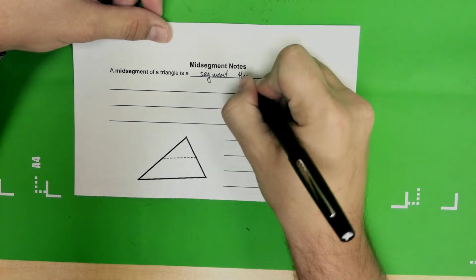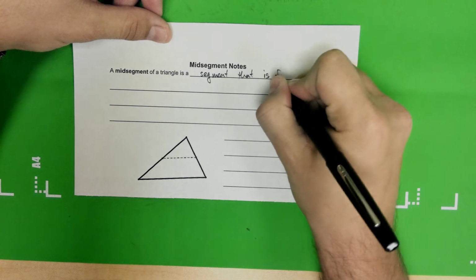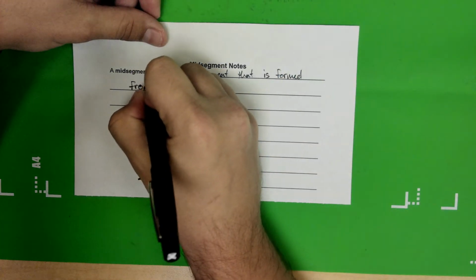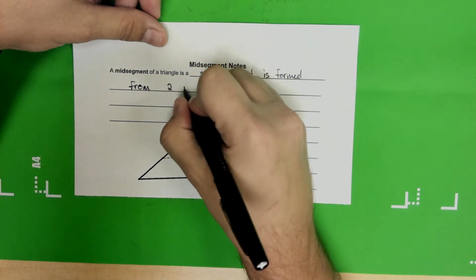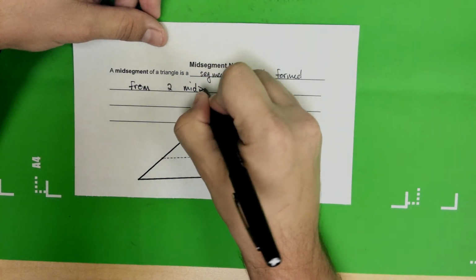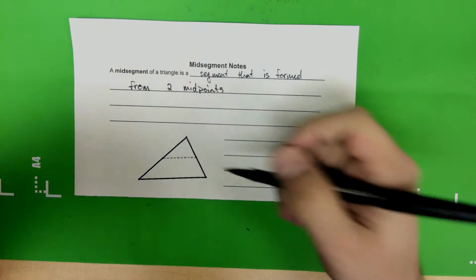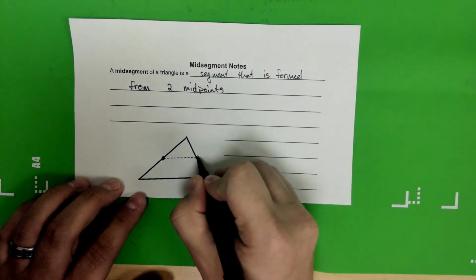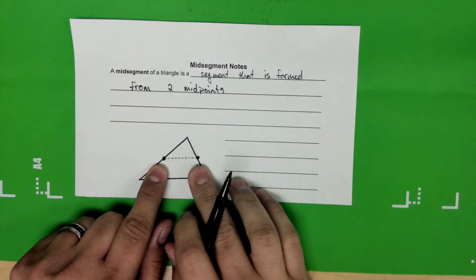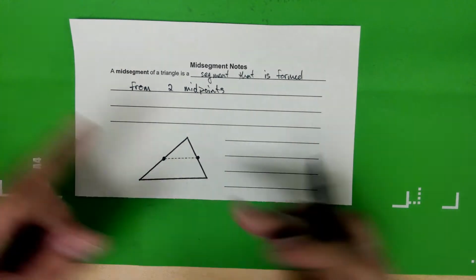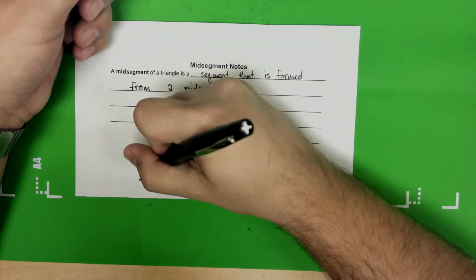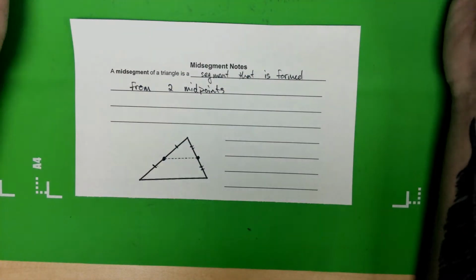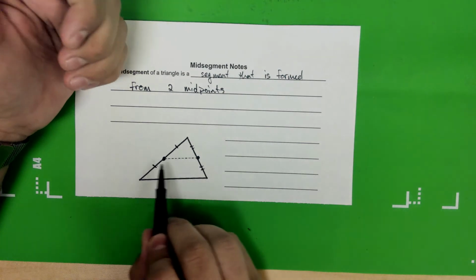that is formed from two midpoints. Right here in this picture, this point and this point are midpoints. That means that this segment and this segment are congruent, and this segment and this segment are congruent. This dotted line represents the mid-segment.